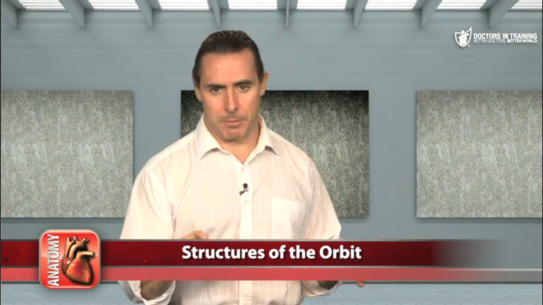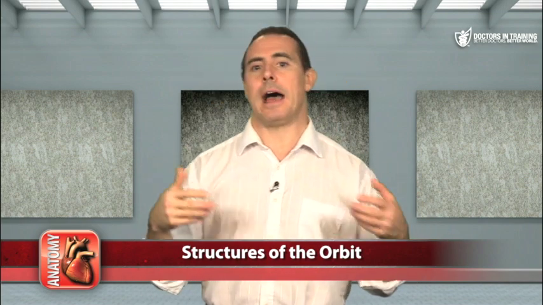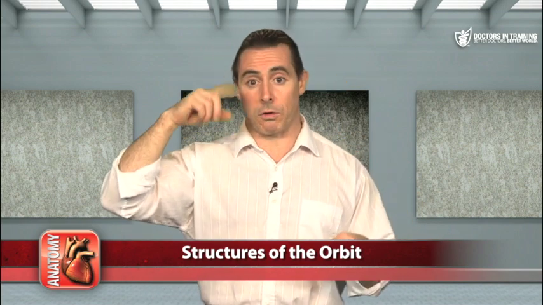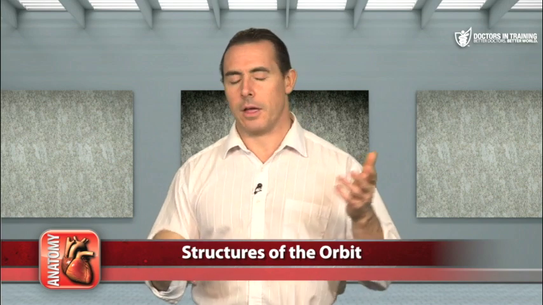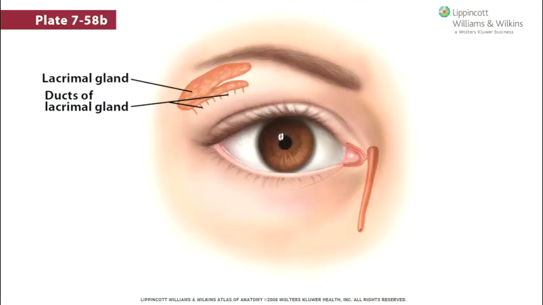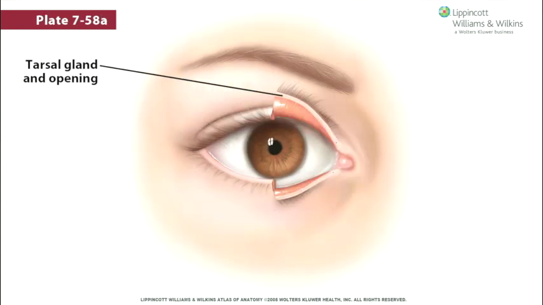Goblet cells within the membrane secrete mucus that allows the inner eyelids to move across the cornea without friction, as occurs when blinking the eyes, for instance. The mucus, together with the tears from the lacrimal gland and accessory lacrimal glands, and lipid secretions from the tarsal glands in the eyelids, protects the corneal epithelium and keeps it free from irritants such as dust.